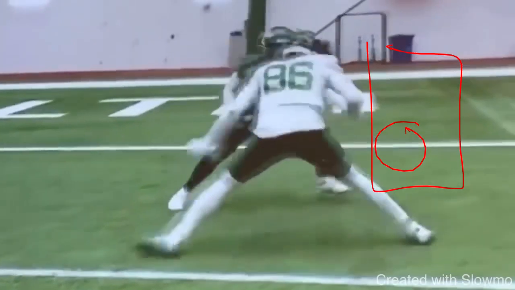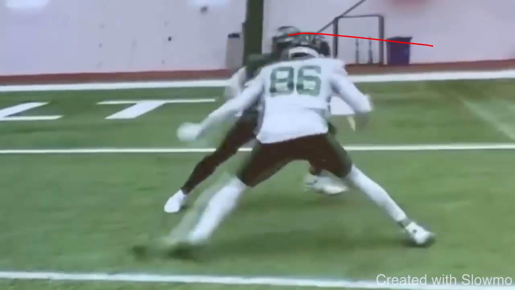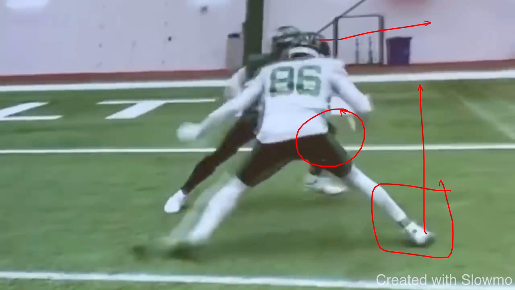So you see when this receiver really steps outside his frame. Nothing about this is saying that he's going inside. Everything about this is saying that he's going to a fade. He's bringing his hip with the cut outside the DB's frame. His head and his shoulders are going in this direction.